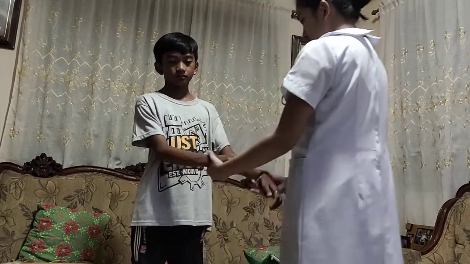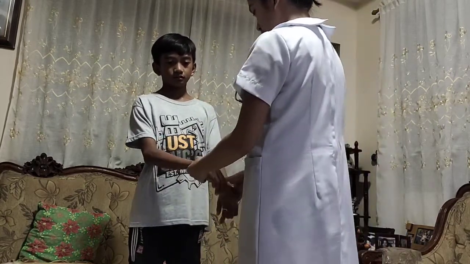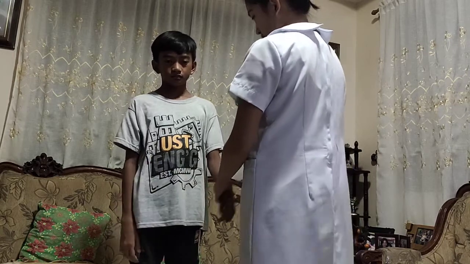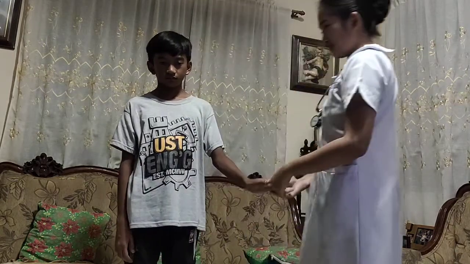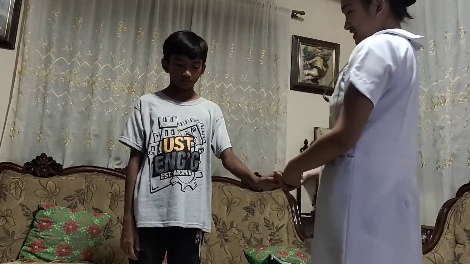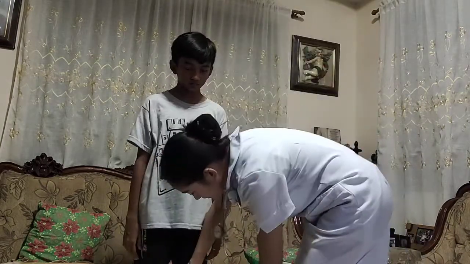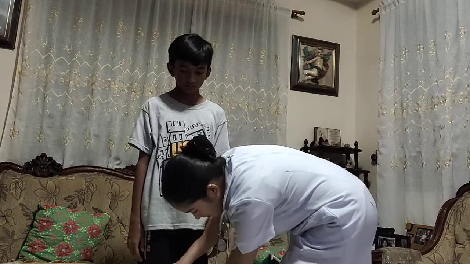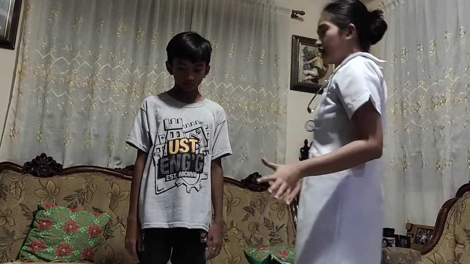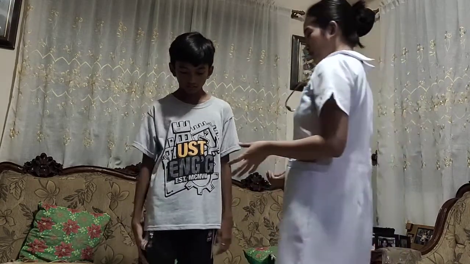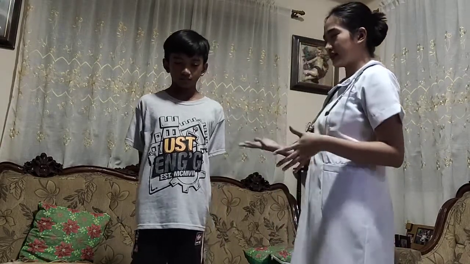On the wrist, saddle joint, and in the fingers, upon palpating, I don't feel any tenderness, swelling, or nodules present in the client.